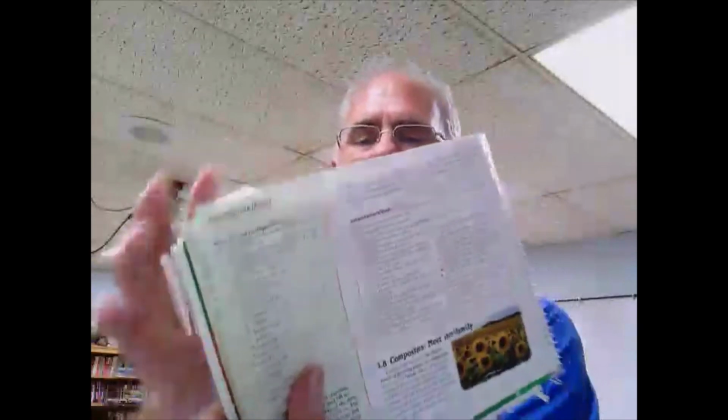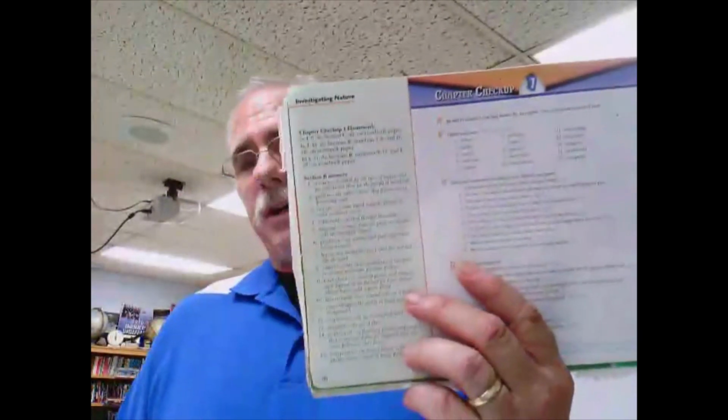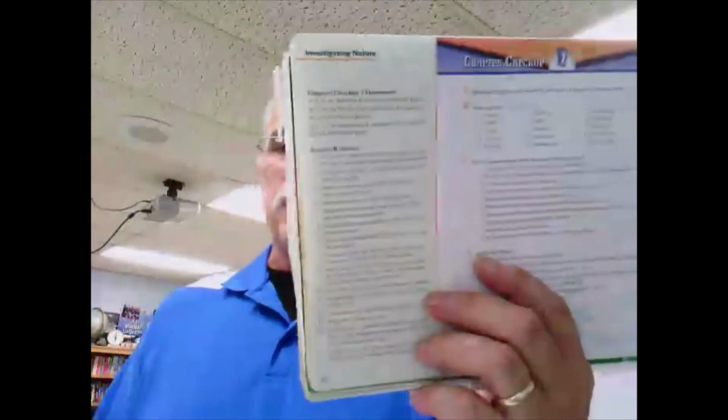Then of course in the book there are different things that we'll send home as homework, like comprehension check. That would be something that might be sent home as homework and graded. End of the chapter checkups are done in class, they don't go home, and that's something that I will collect, and that's part of their grade. And then of course the regular tests and quizzes, and sometimes there's more than one quiz in a week, so make sure you're checking that planner.